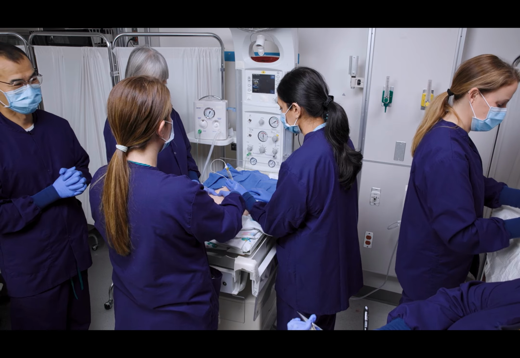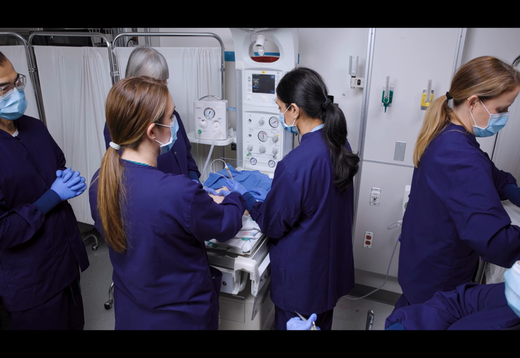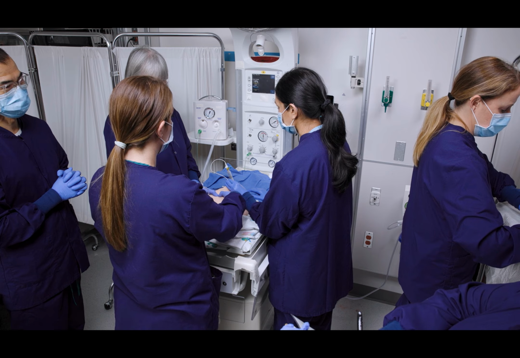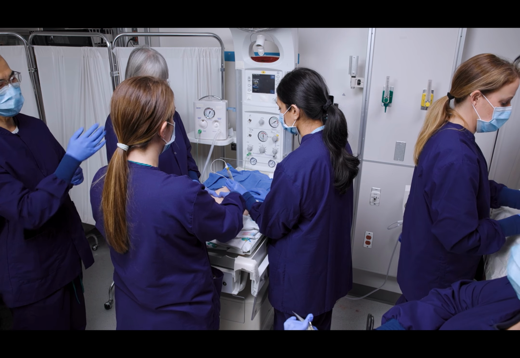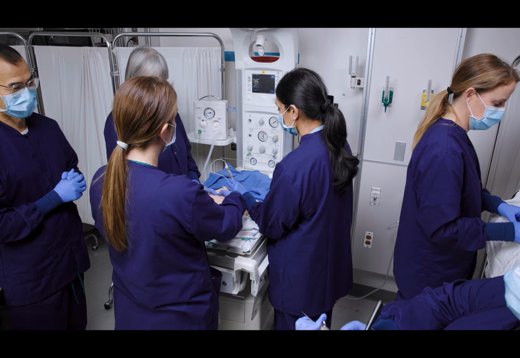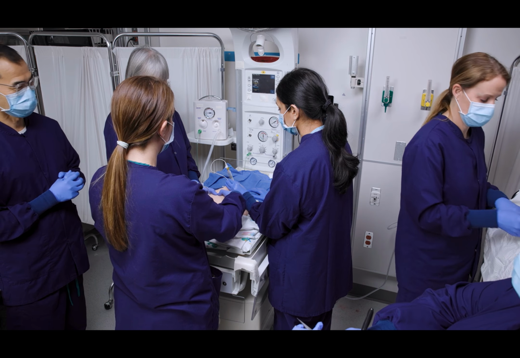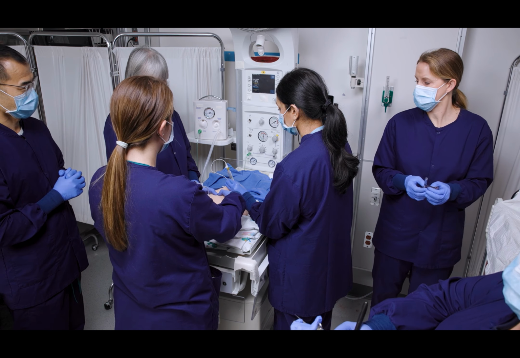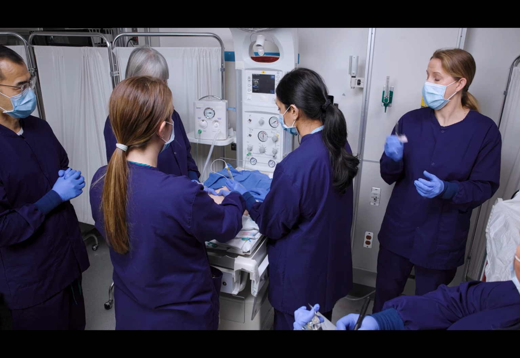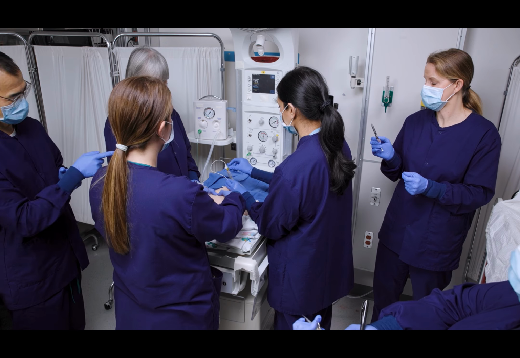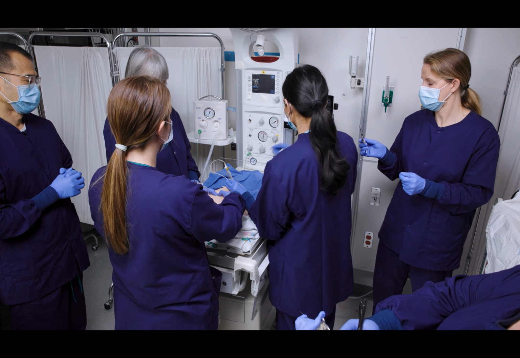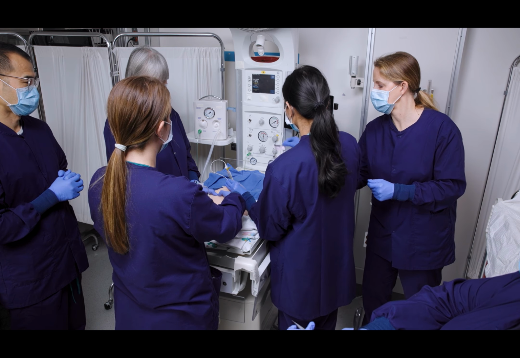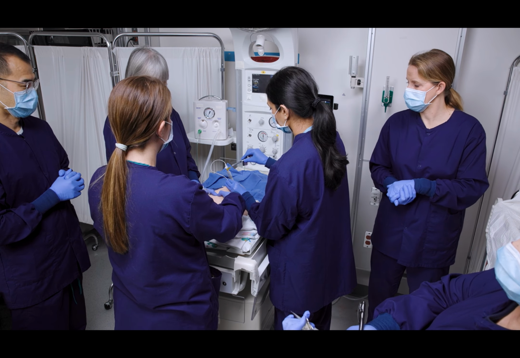"You want epinephrine 1 milligram per 10 ml, dose 0.2 ml per kilogram for a 3 kilogram baby, which is 0.6 ml for the UVC." "Correct." "Nicole, I have 0.6 ml of epinephrine for the UVC ready." "Correct. Administering the epinephrine now."